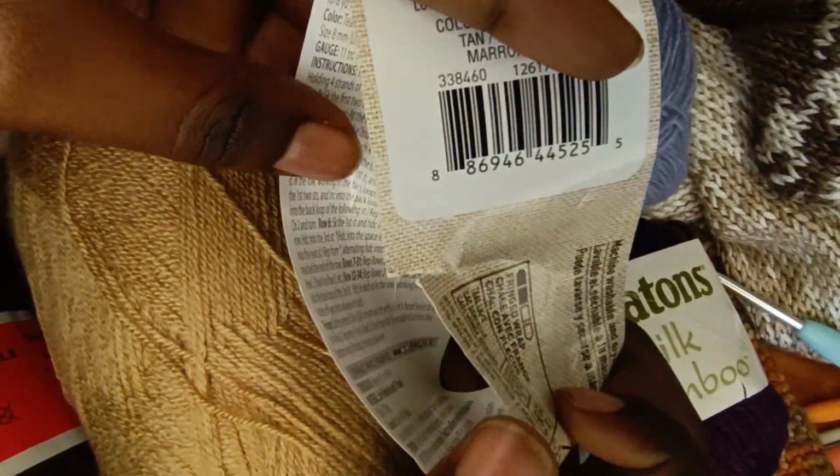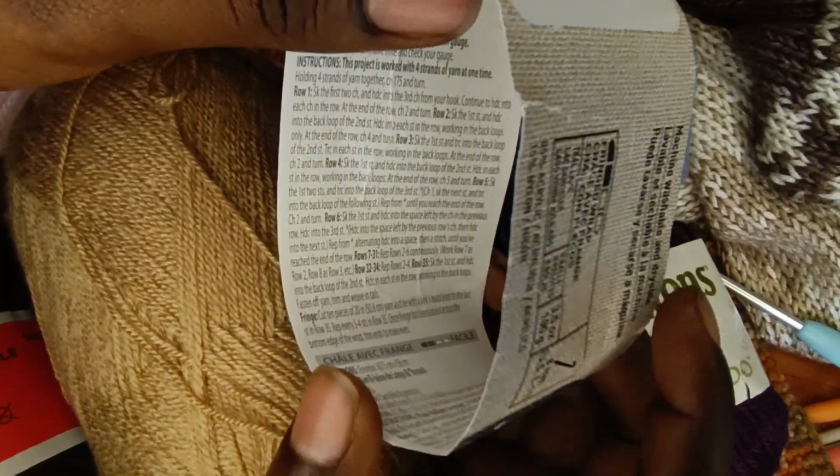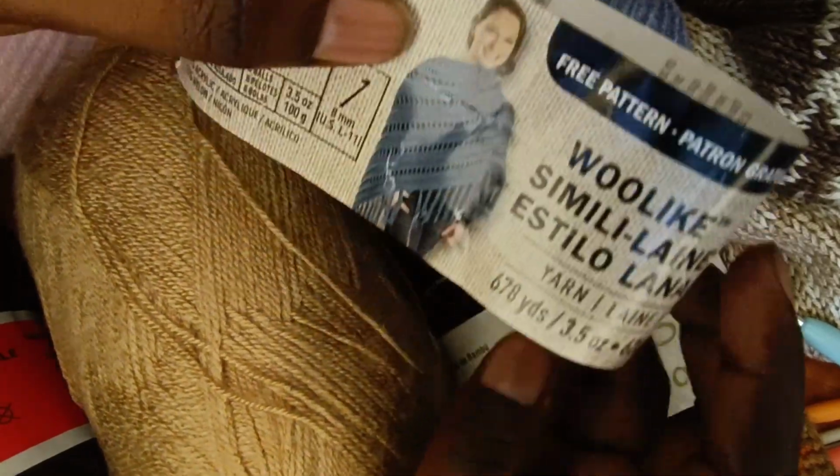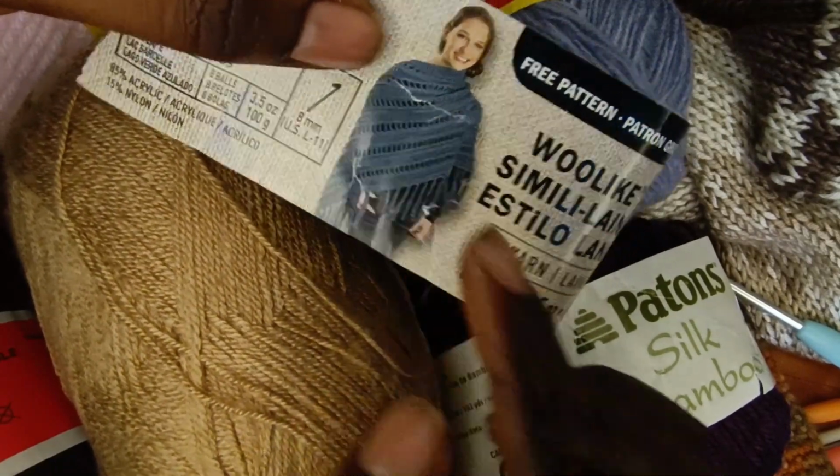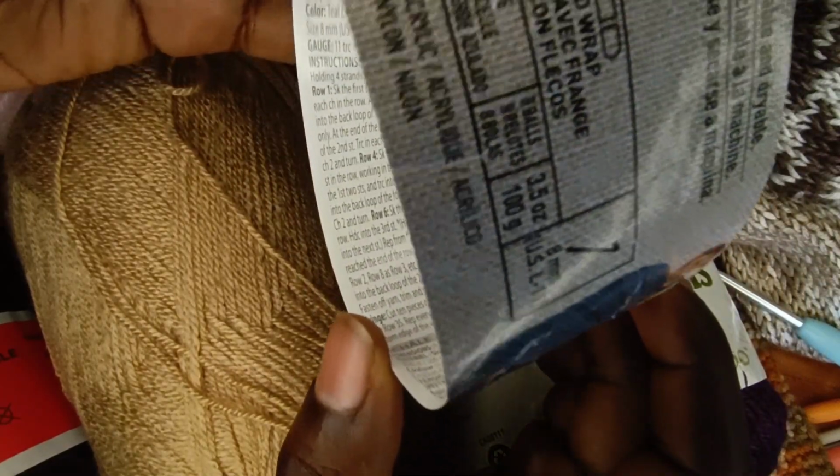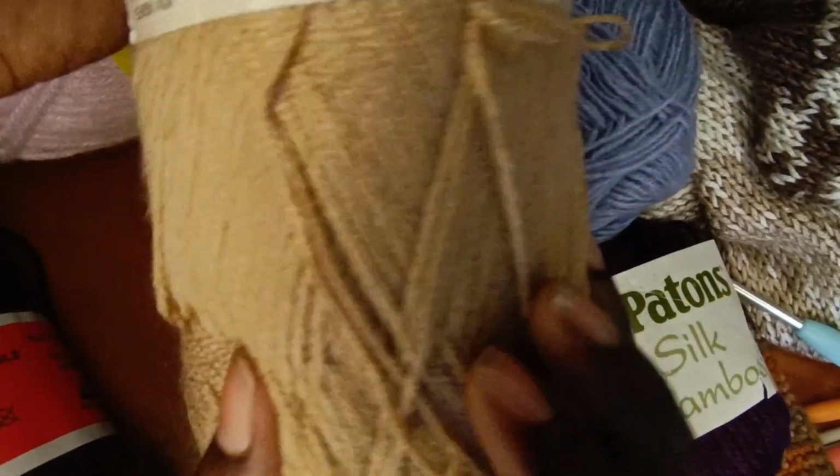I hope you can see. There's a free pattern inside the label, and it shows that this will be your end product. So the instructions are written pattern instructions. We'll learn about written pattern instructions in a later tutorial.